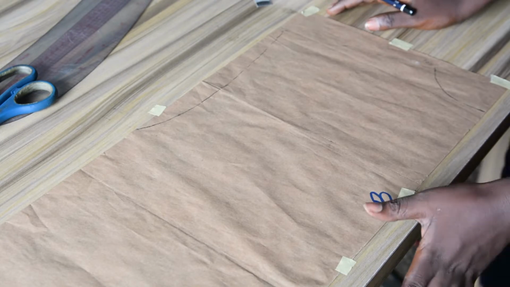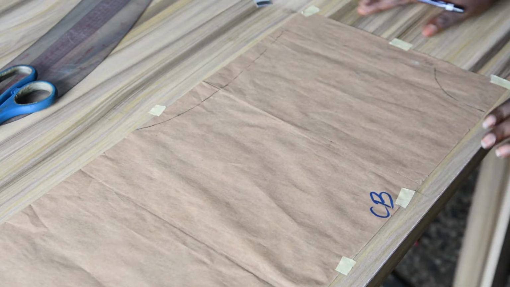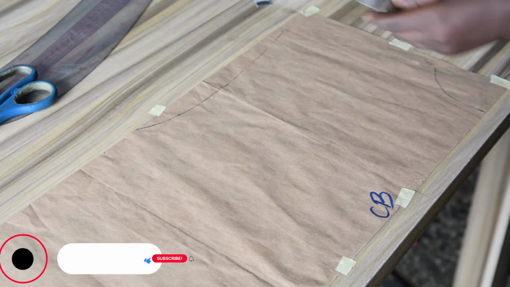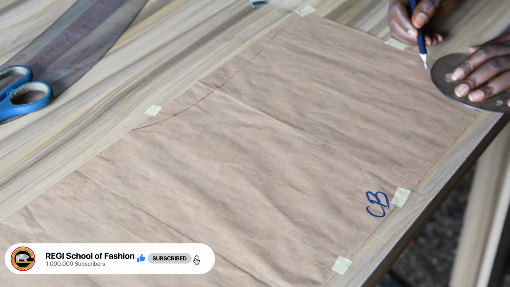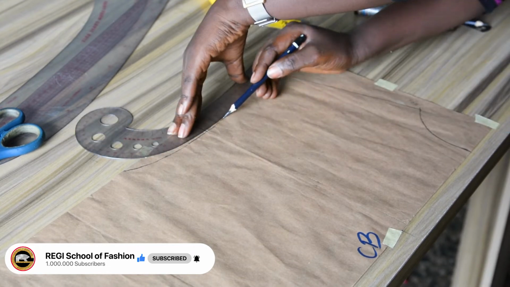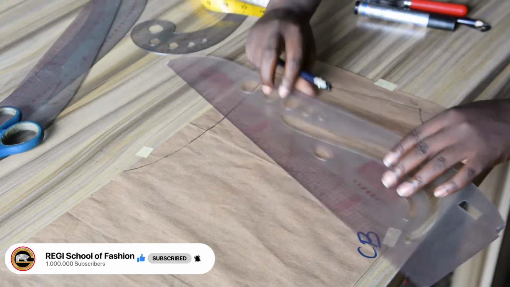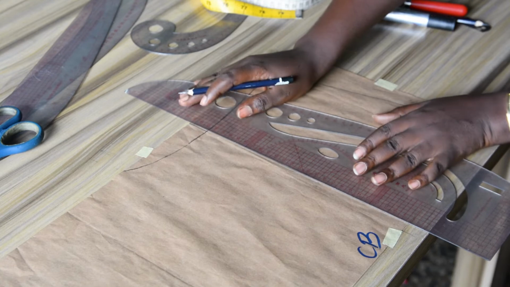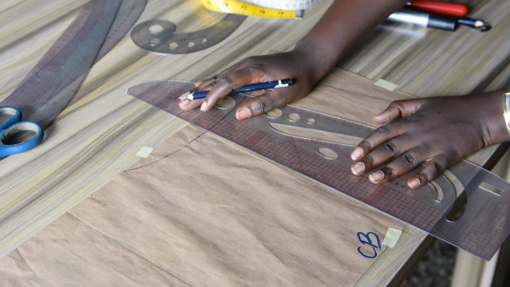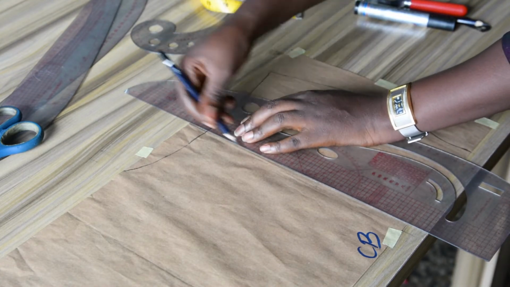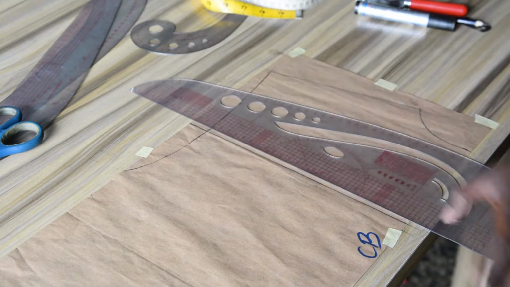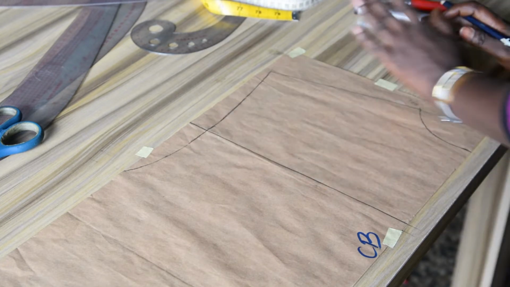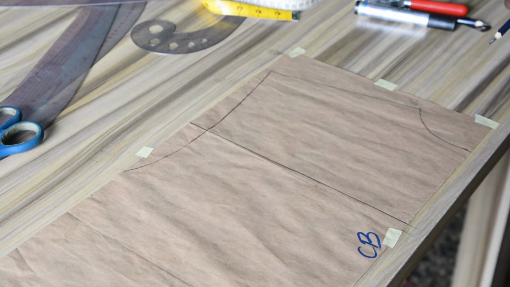So after removing my pattern, the next step is to trace out all the lines I have on my pattern paper. So this is the back yoke length. So this is the length. Okay. So now we are going to the point of creating a triangular back yoke design.